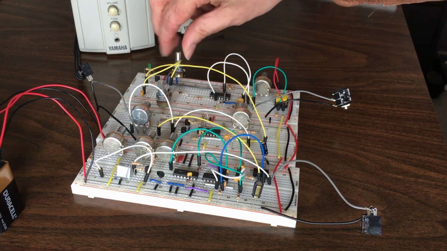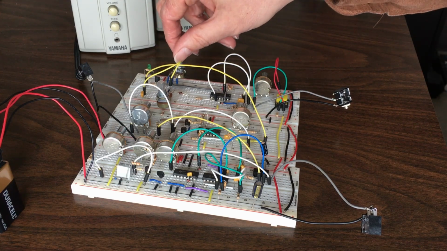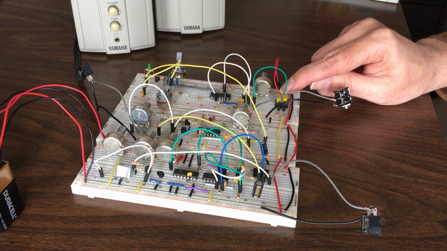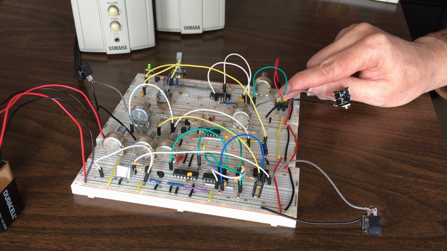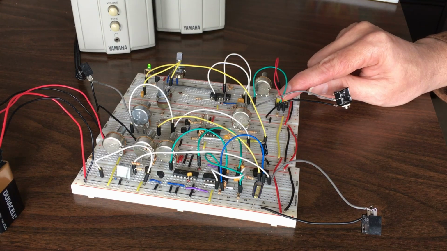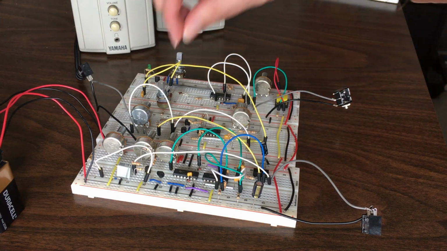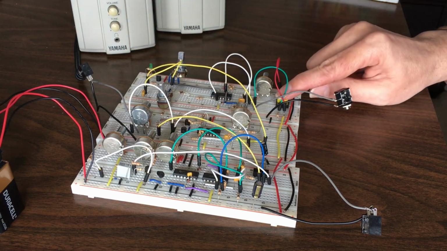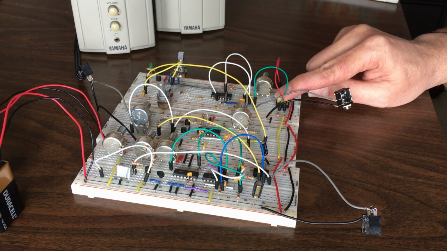So this one is the decay/release, and if we increase its value, now when I let up on it, it gradually tapers off instead of just stopping. And if we change the attack a bit, now it has a gradual start.